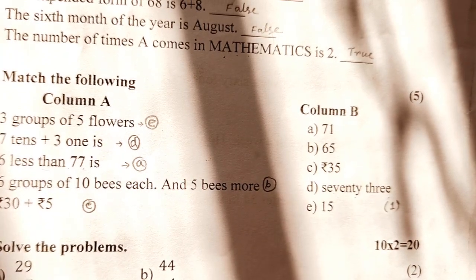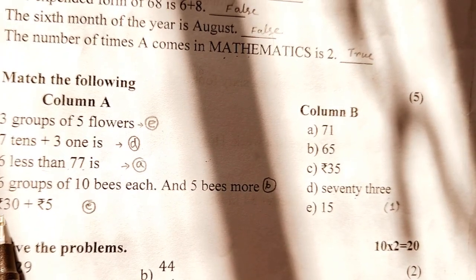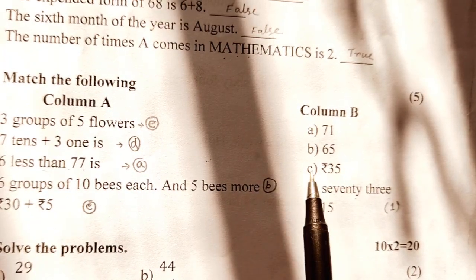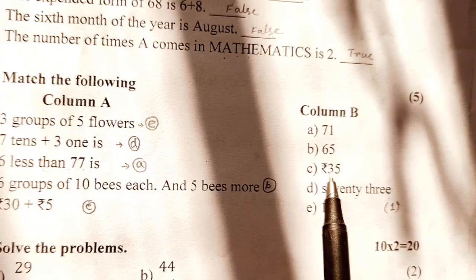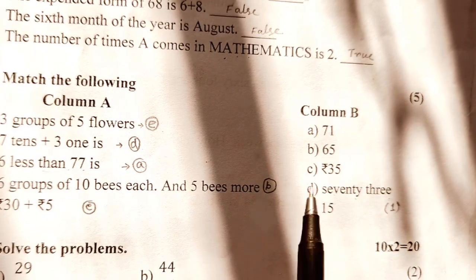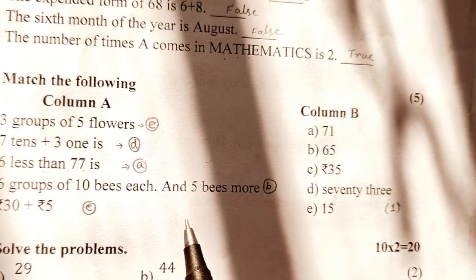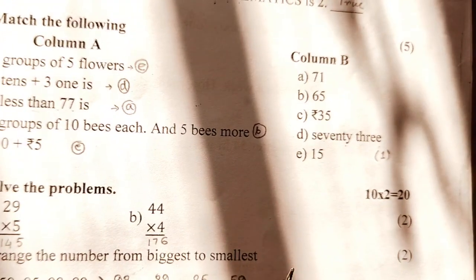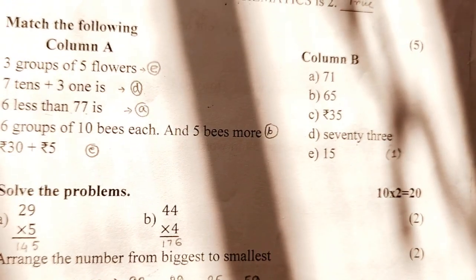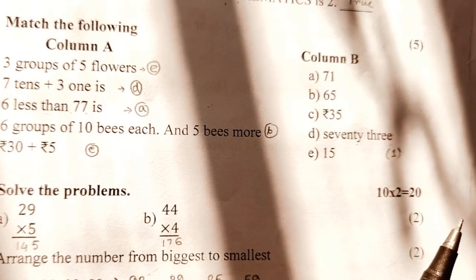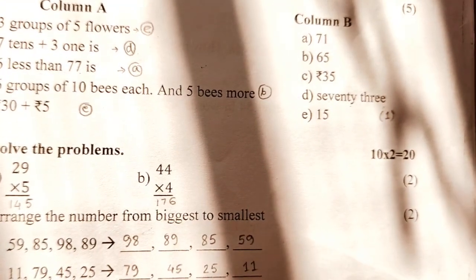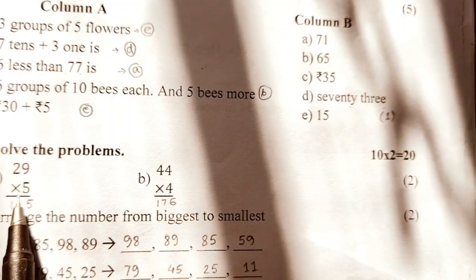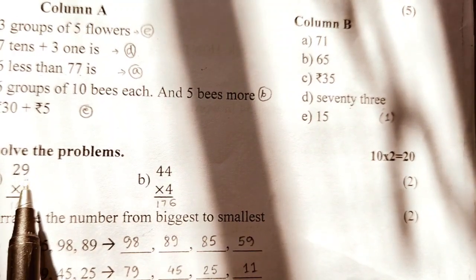Okay, now there is question number 5. Rupees 30 and 35. What will be the answer? Here C is the right one. 35 is C. You can add this way. Okay, now there is a big question. Let us discuss. We shall discuss them.